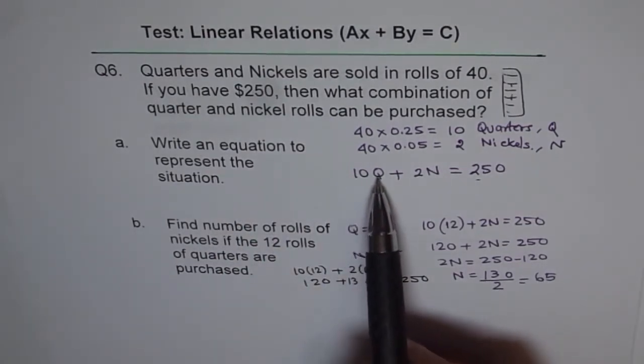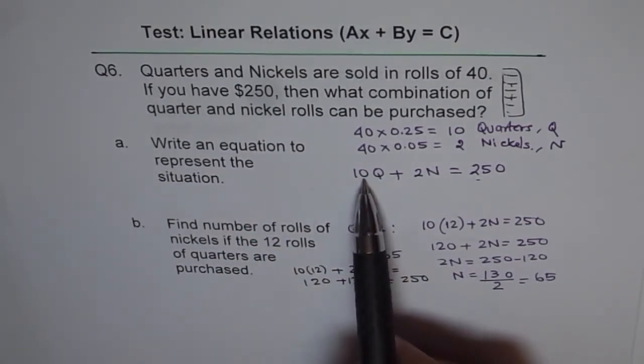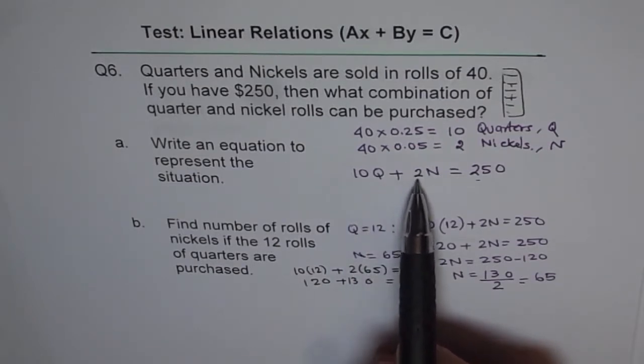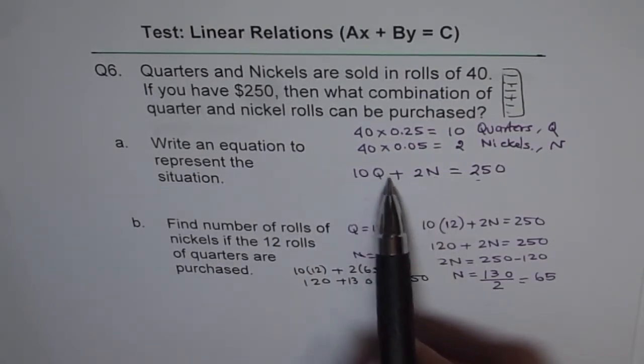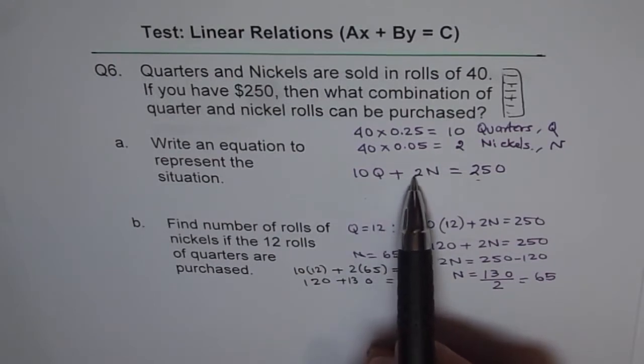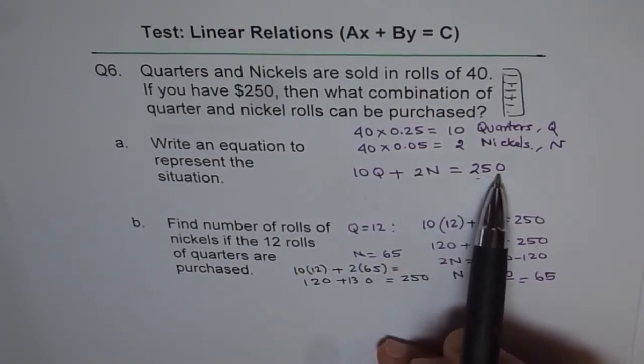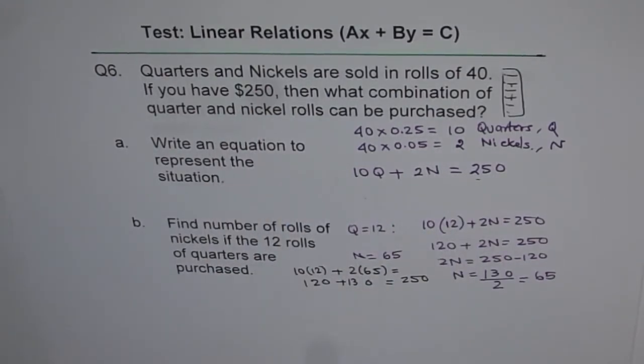Since every roll is equal to $10 for a quarter and $2 for a nickel, the total amount is 10Q plus 2N equals 250. That is given to us. Correct? So that is how you will start, and then do part B by substituting what is given and isolating and then simplifying to get the answer.